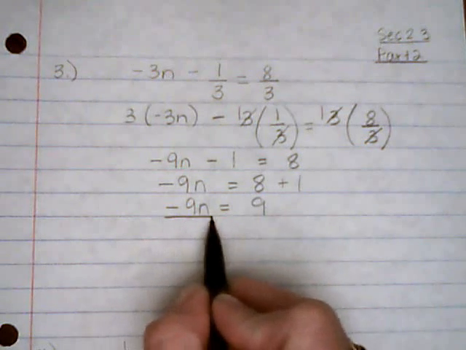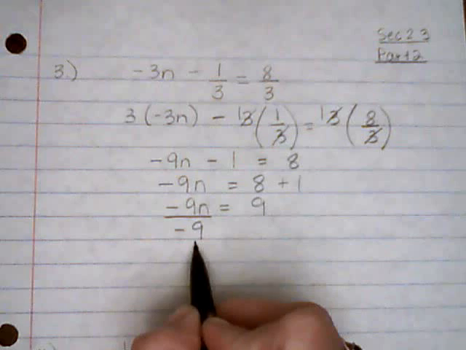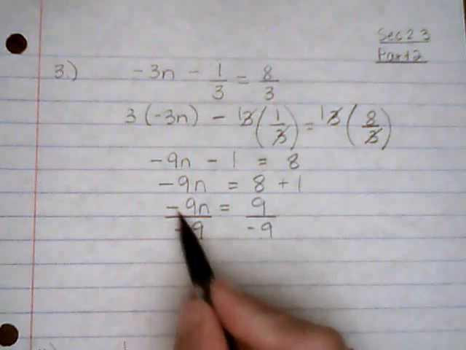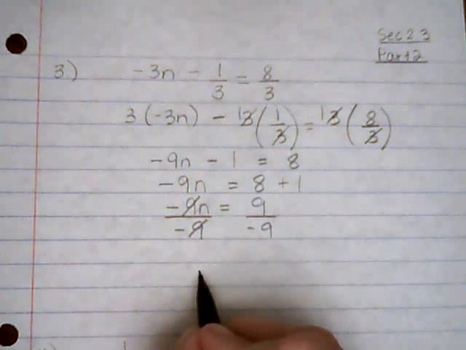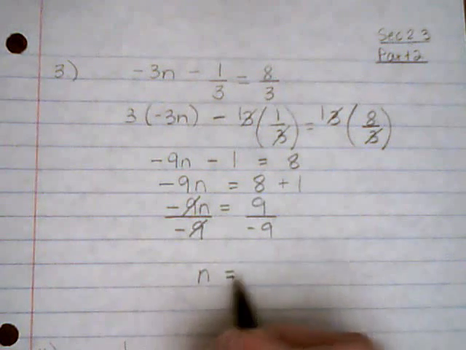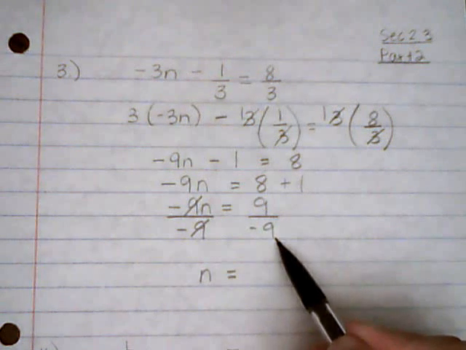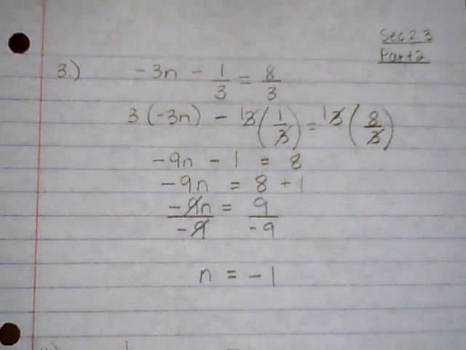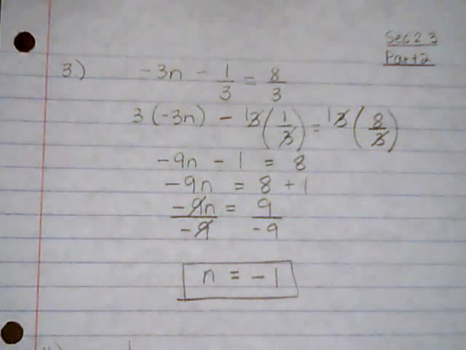And then next step, divide by the number in front of your variable. So we divide by negative 9. Keep the sign because you want these to divide out to be a positive. So that would just be positive n is equal to 9 divided by negative 9, which when we divide would be negative 1. So my solution would be n is equal to negative 1.